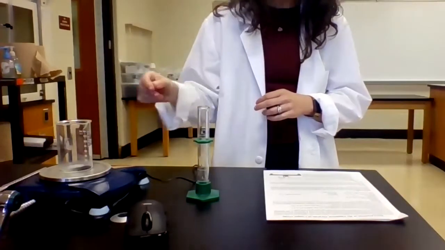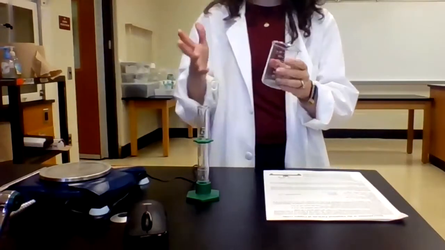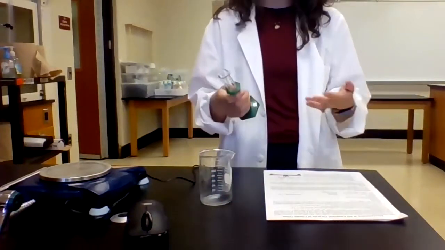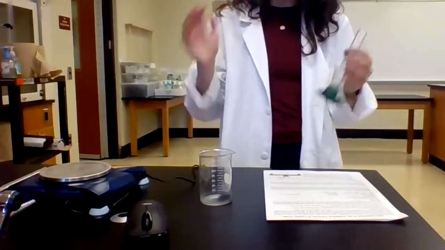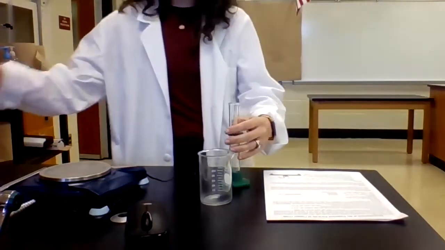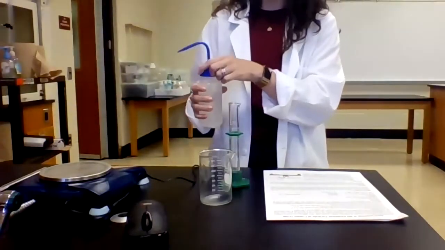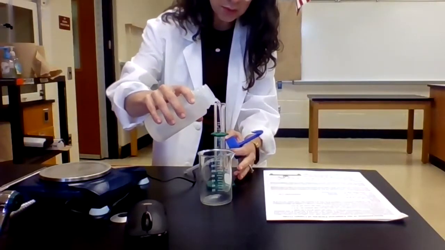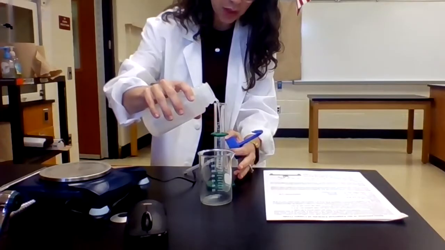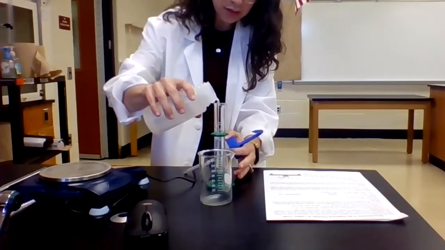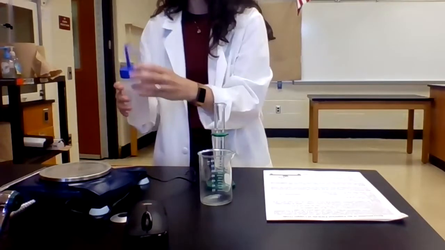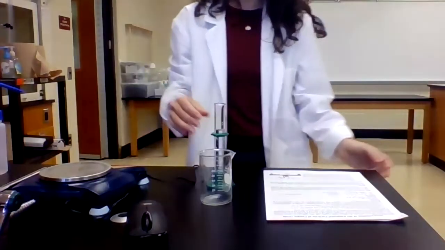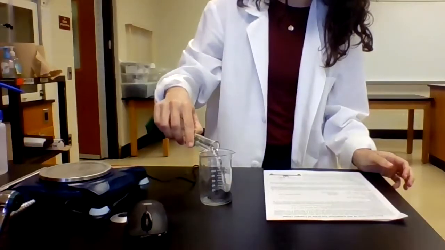All right, now I need to sort of dissolve the copper oxide. It's not very soluble in water, but we're going to add hydrochloric acid in a minute. But first, we're going to add 25 milliliters of just deionized water. So my wash bottle. Don't have to be super exact here. We're not interested in the molarity. Yep, right about 25 milliliters. So I'm going to add that.